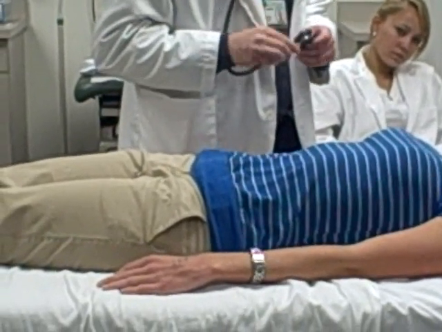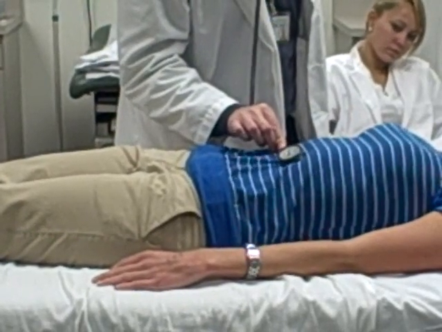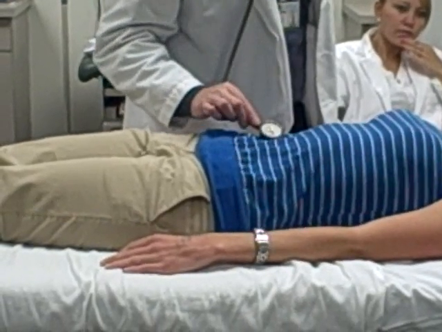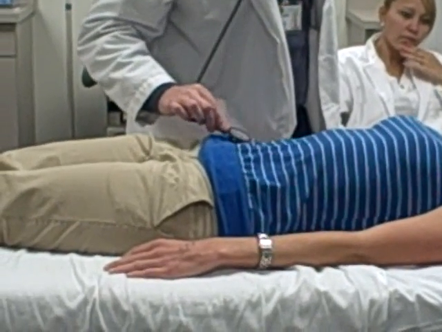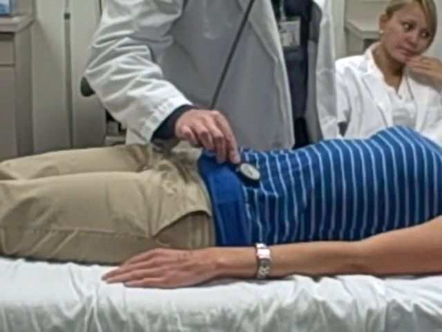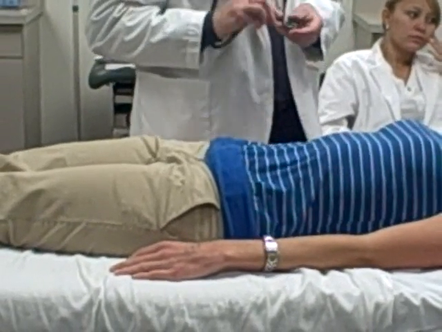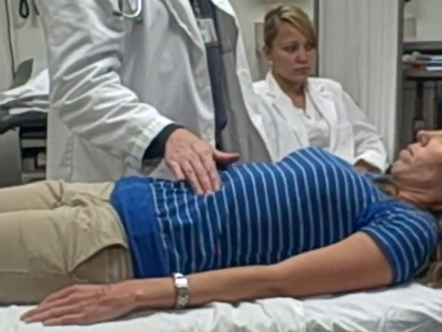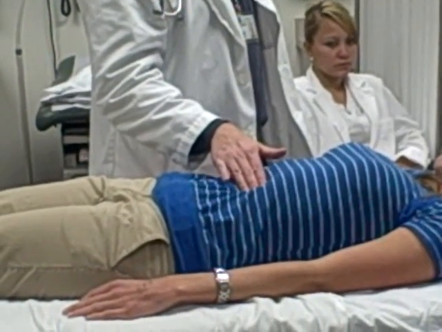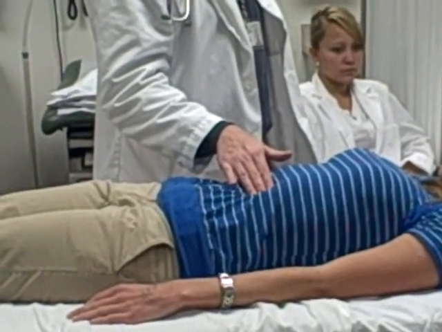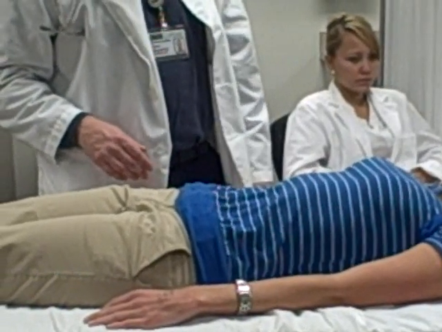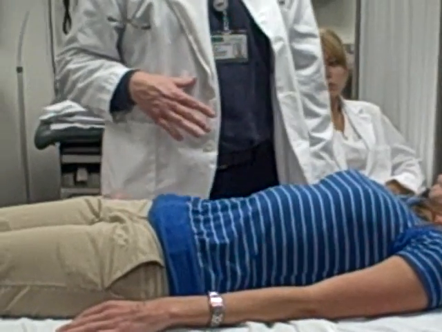Now I'm going to listen for vascular sounds with the bell over the aorta, the renal arteries, the iliacs. Okay, she's got active bowel sounds in all quadrants, no bruits auscultated. I can palpate the aorta and note the width is about 1 to 2 centimeters. There's no aortic mass there. And the abdomen is flat, non-distended.